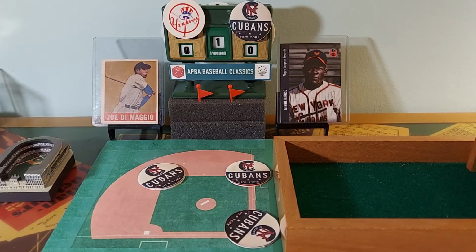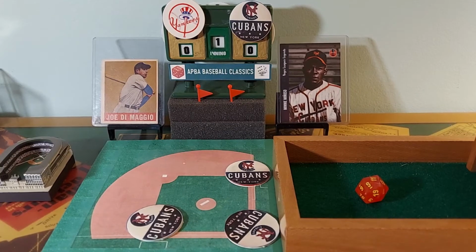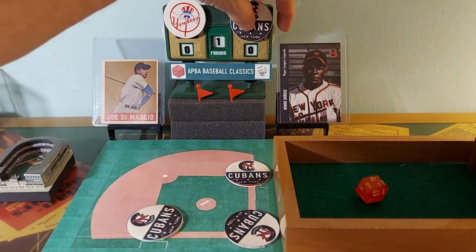Here would be a pitch to Cabrera. 25 is a hit. We'll roll the hit die to see what type of hit it is. And 11 is a single 2-base advance. So the Cubans score on the RBI single by Lorenzo Cabrera. Clark crosses the plate, and Garcia goes to third. 1-0 New York Cubans.